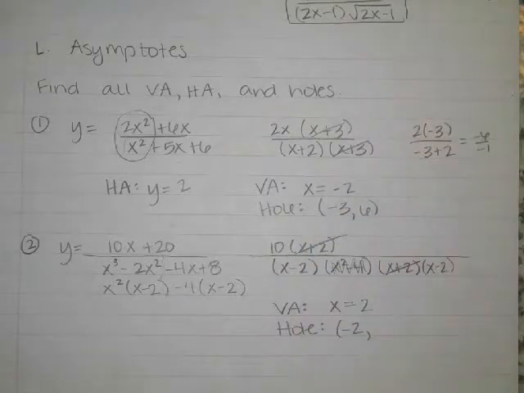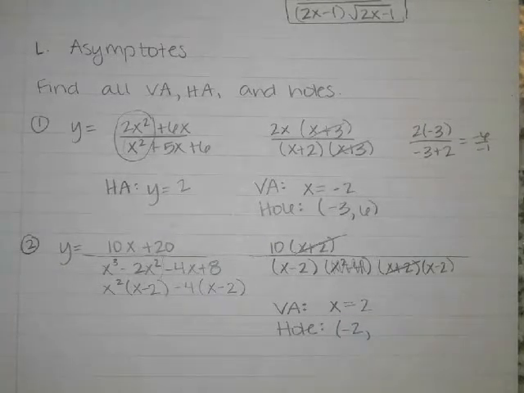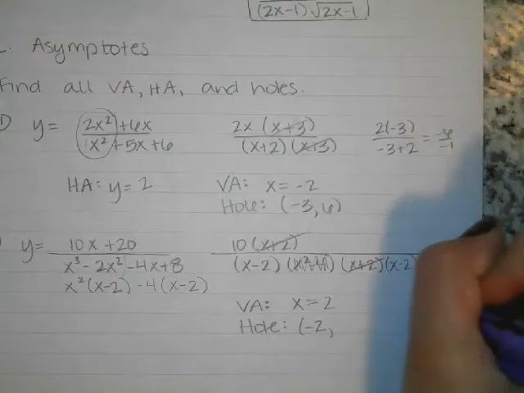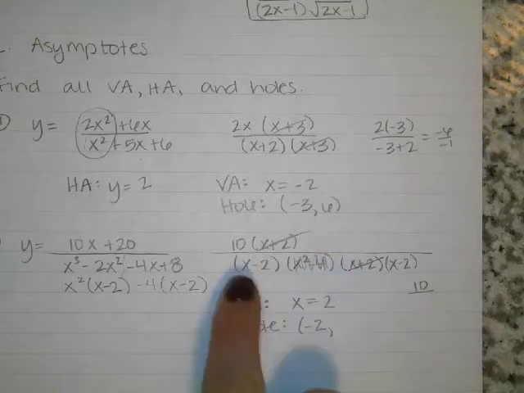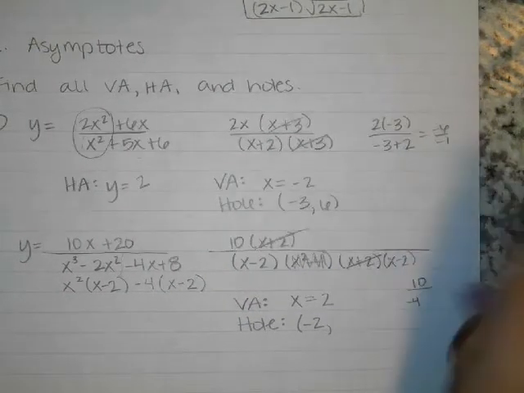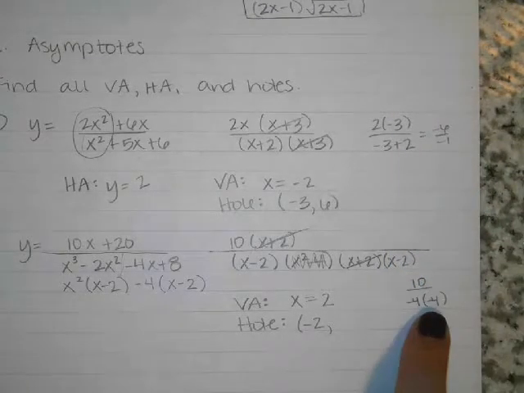So now I can go ahead and take that +2, or sorry, take the -2 for the hole and plug it into the leftover factors. And so we can determine what the y coordinate is. So I do have 10 on the top, and then I've got -2 minus 2 is -4. -2 minus 2 is -4 again. And so I've got 10 over 16, which would be 5 over 8.